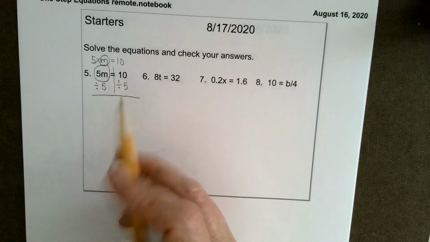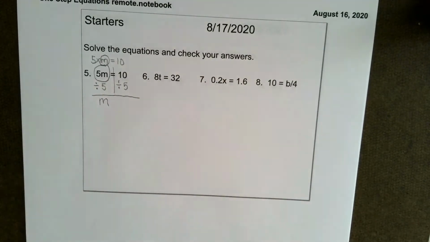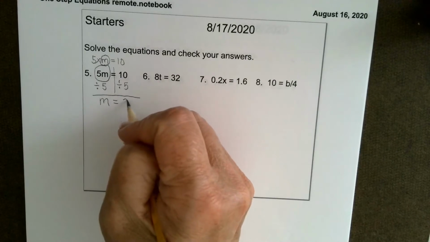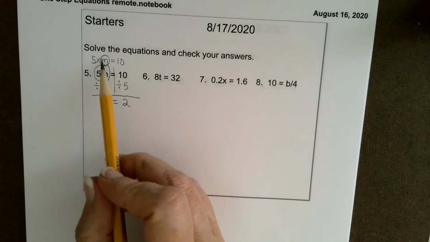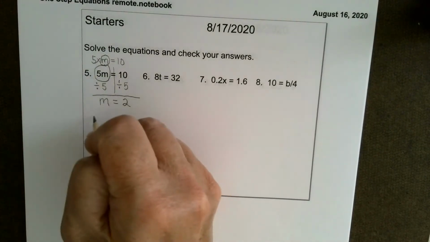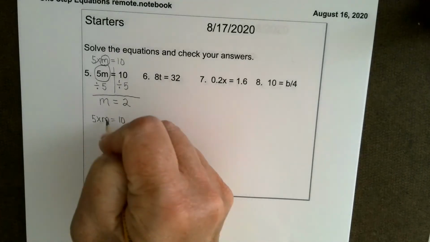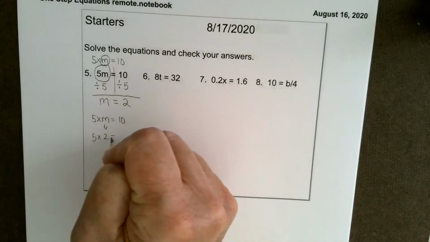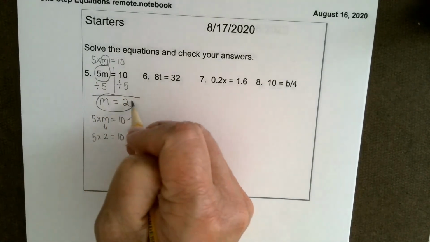5 divided by 5 just leaves you with 1 m, and we usually just write the m and not the coefficient 1. And then 10 divided by 5 is 2. And then when we check our answer, we come back up into that original problem. 5 times m equals 10. If we put the 2 in for the m, 5 times 2 is 10, so that's right, and we're circling our answer.